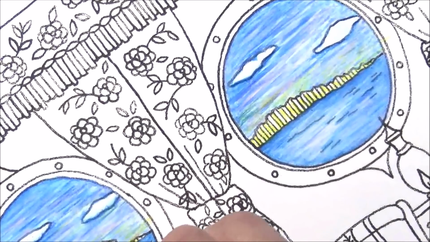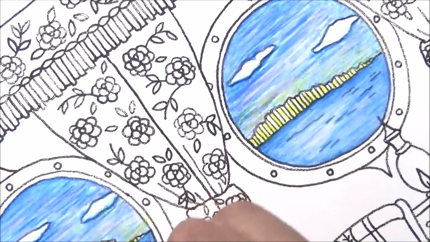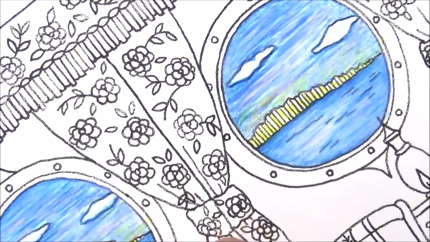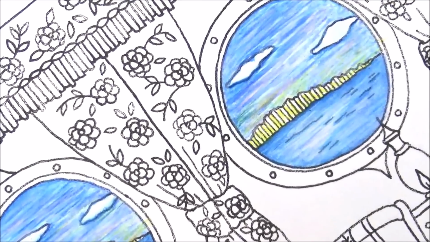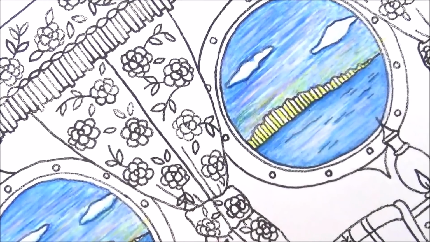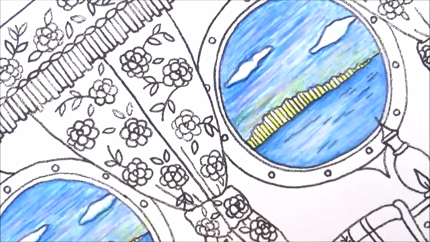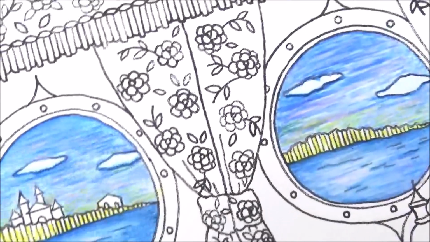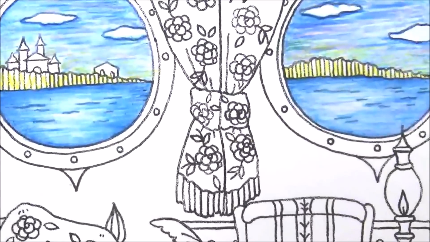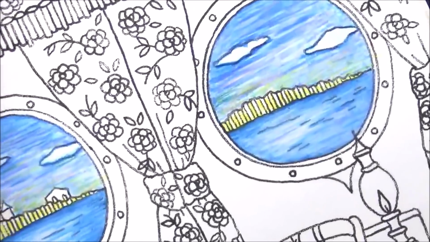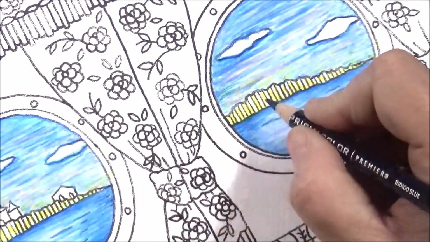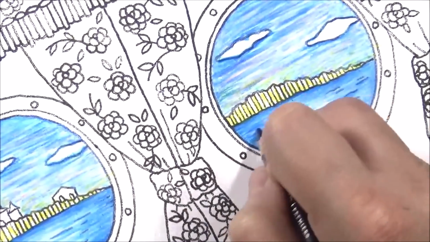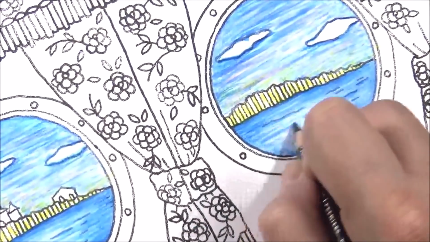Just on the edges. See? Like so. Okay, see, it really gives it a nice blue, oceany type feeling, huh? Nice watery look to it, doesn't it?